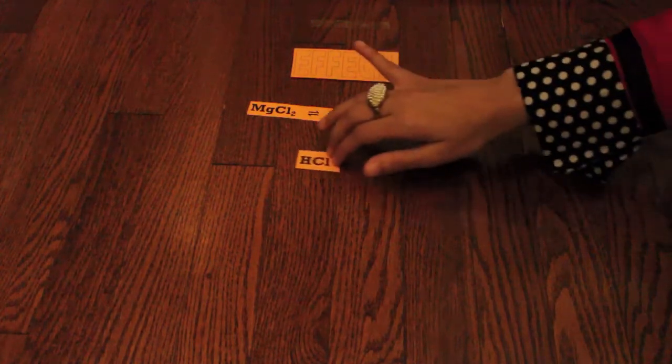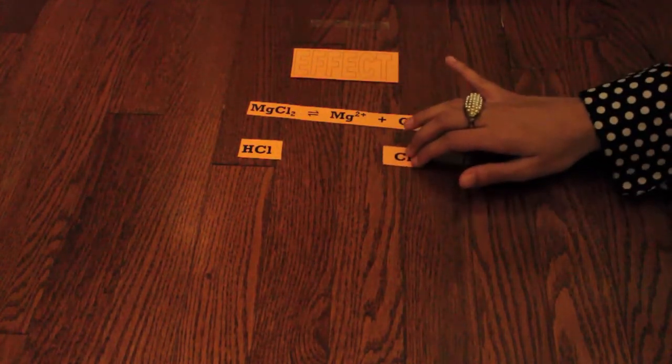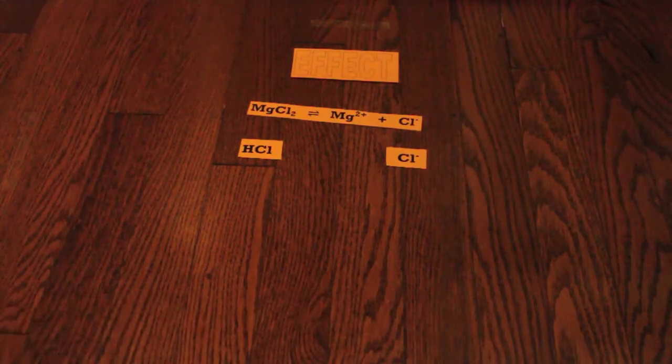What happens if the solute and the solvent share a common ion? How does this affect the solubility of the substance? For example, let's look at the dissociation equation of MgCl2. Adding a substance with a common ion like HCl to this equilibrium mixture means increasing the concentration of Cl ions in the mixture. This means the system shifts to the left according to Le Chatelier's principle. As a result, more precipitate, or in this case, MgCl2, is formed.